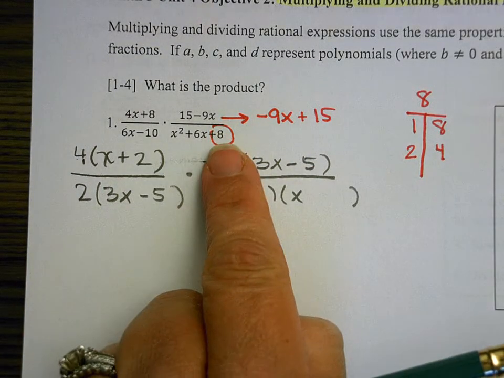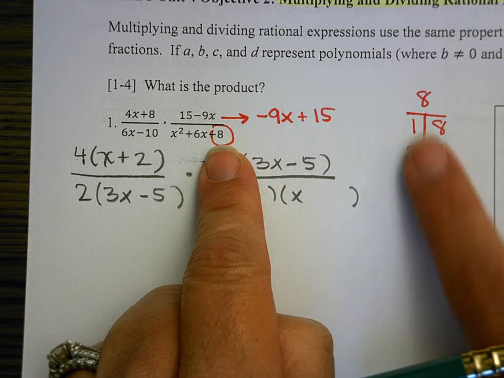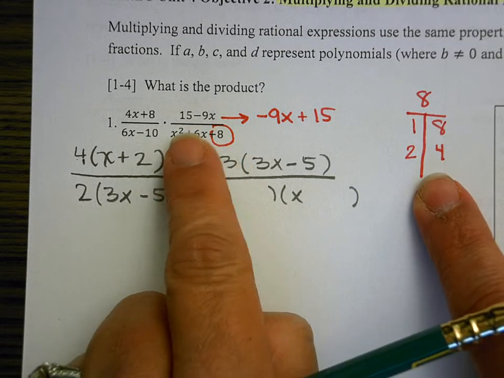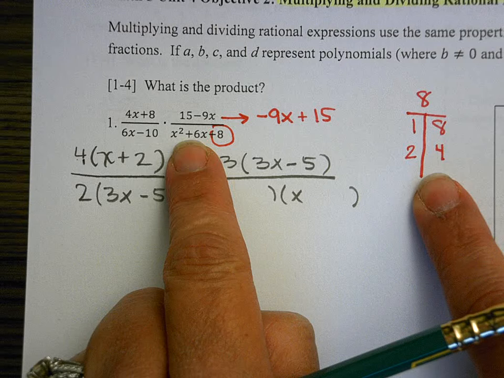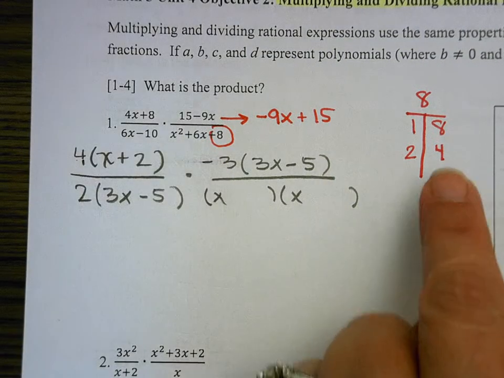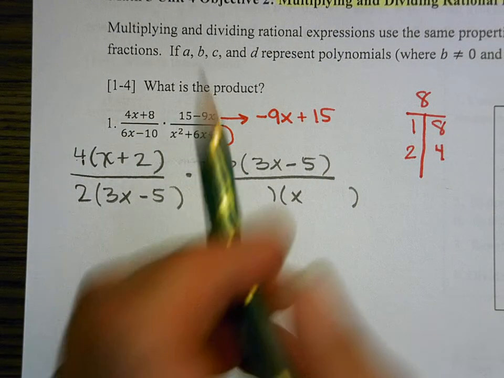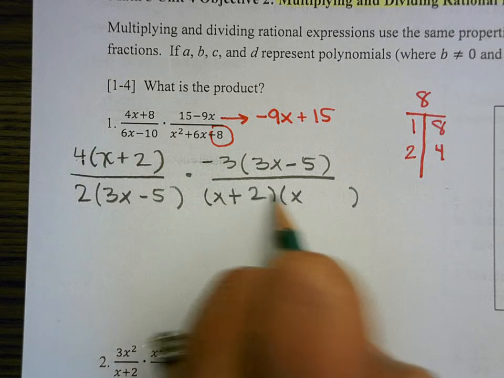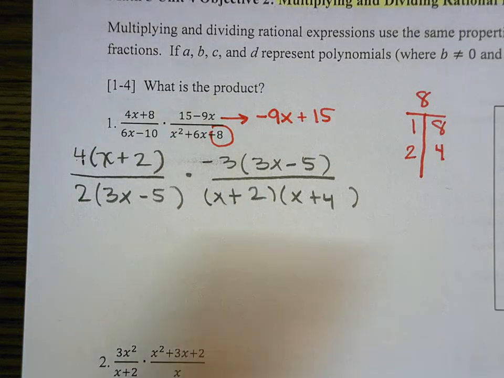And in order for me to have a positive 8, these are either both going to be positive or both negative. And I know it's going to be both positive because I have a positive here. And so the factors that will work, that will also help me get that 6 in the middle, would be 2 and 4. And remember, for any of these, I can distribute that back out and work through that. Okay. All right, and just to verify that factoring.